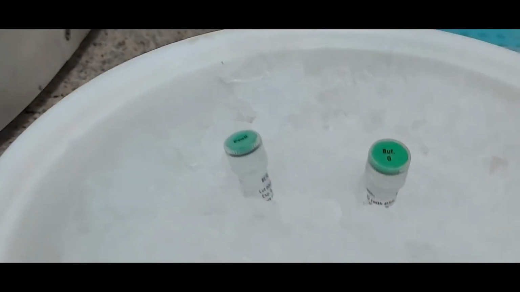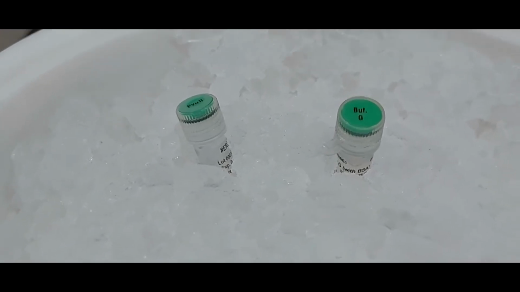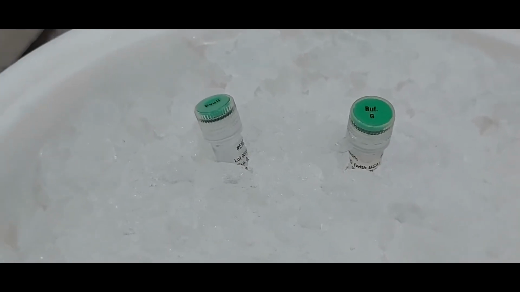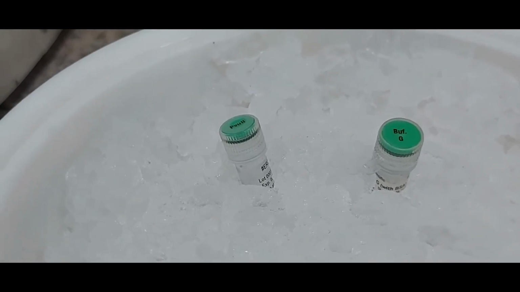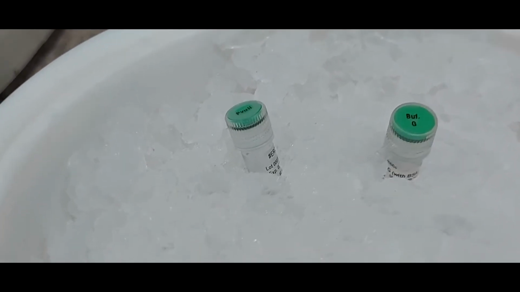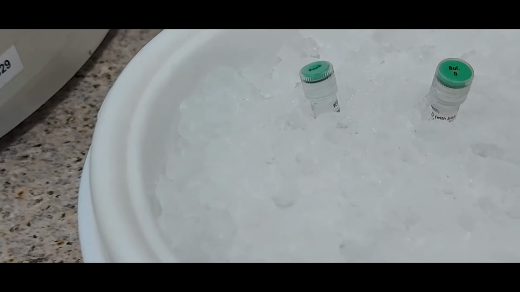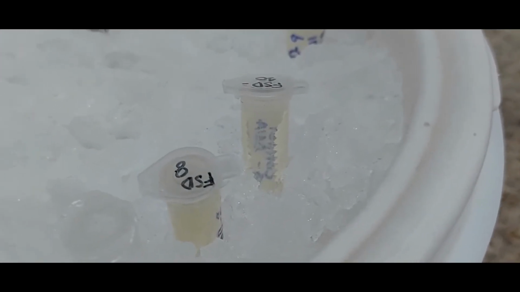So the enzyme and buffer are placed on ice. We have double distilled water, and we have the chromosomal DNA with us, which should also be on the ice. And then we have the plasmid DNA here in these tubes.